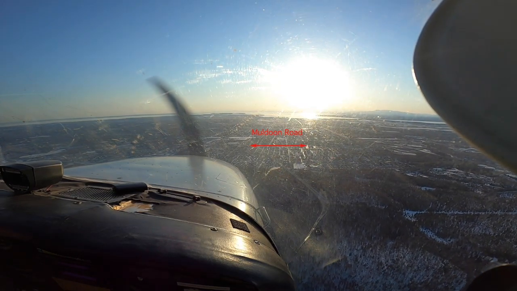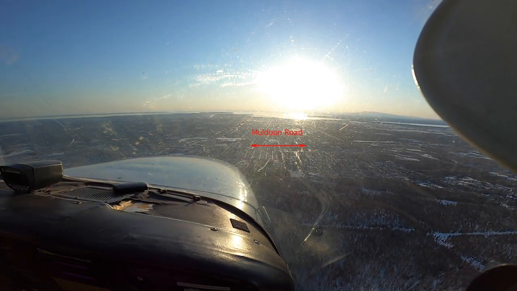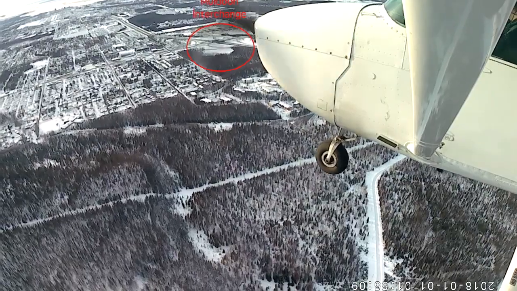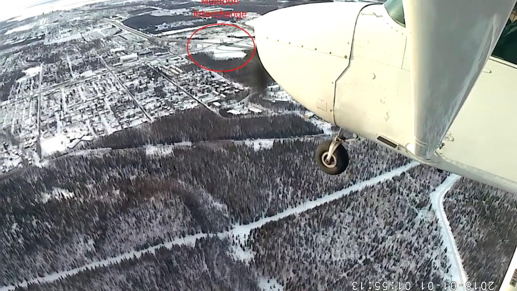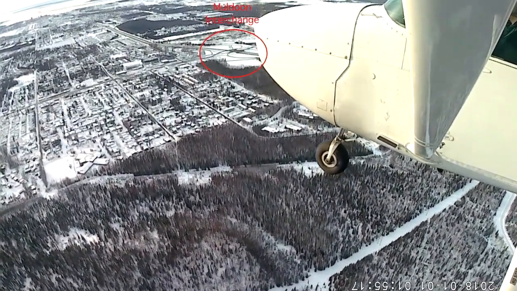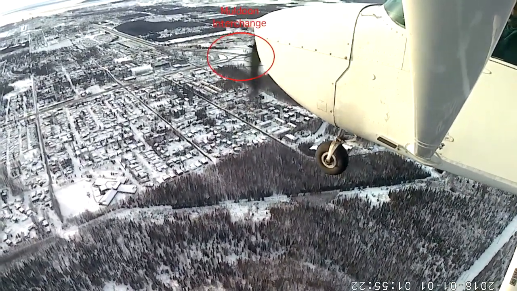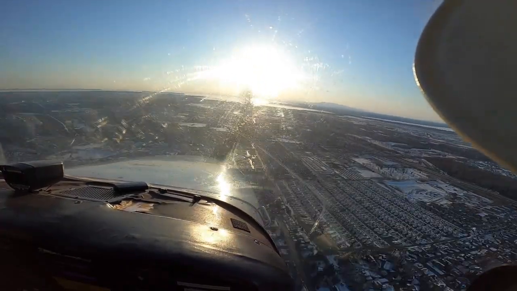They'll have you report at Muldoon Road. This is the first major road as you're going towards the airfield. It's easily identifiable by this giant interchange. It looks like this. You continue on straight in. They will clear you to land. Sometimes if it's super busy, they'll have you do a 360 or two for spacing, but normally it's just a straight in approach and they get you right into 25.